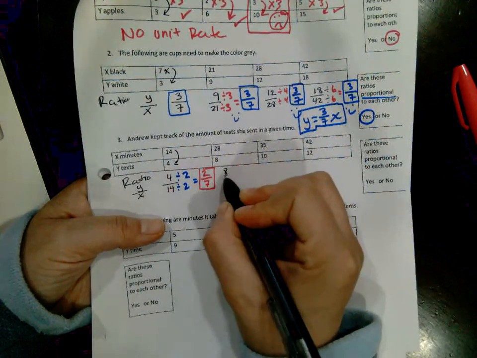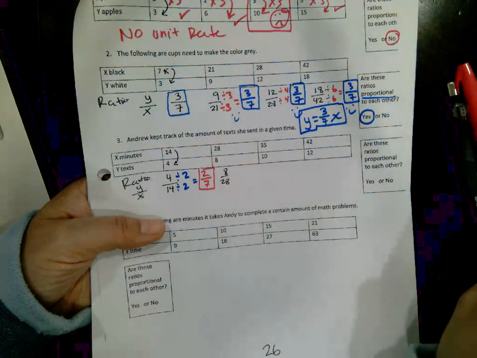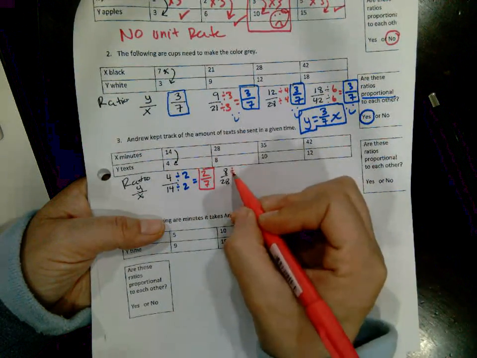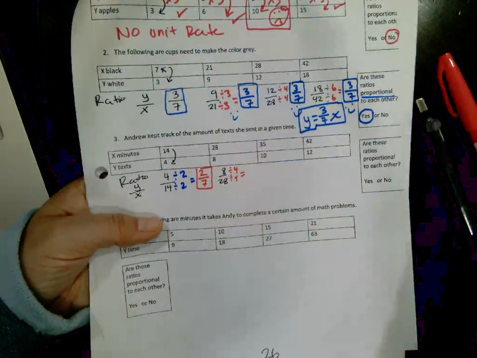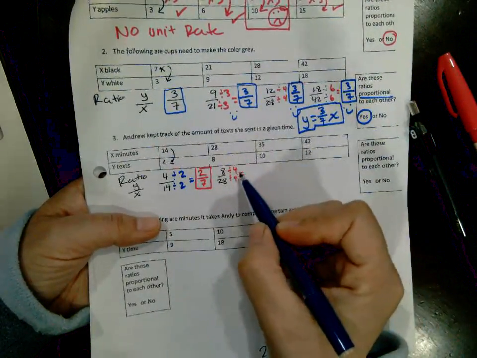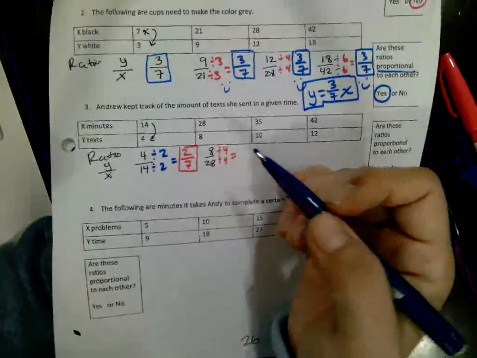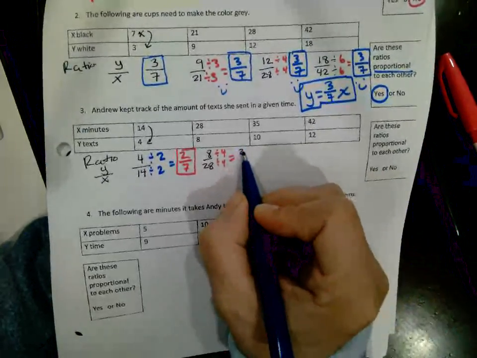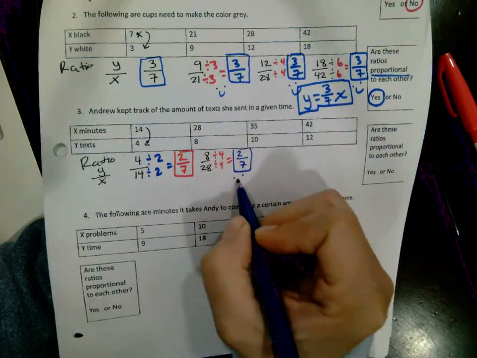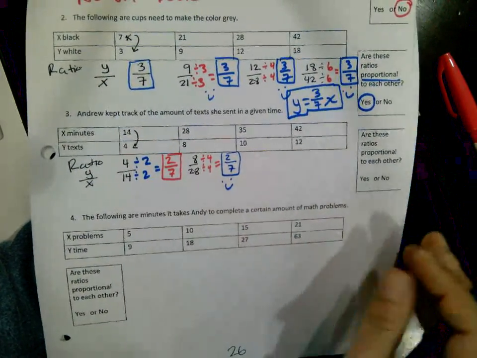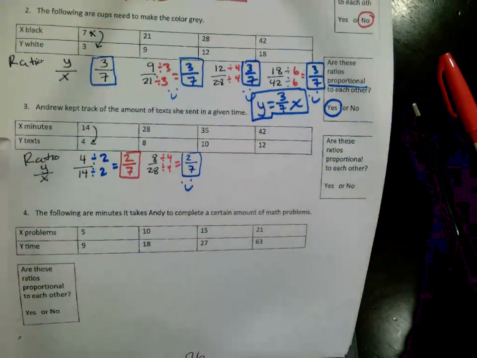All right, 8/28. Let's divide this by 4. What do we get? 8 divided by 4 is 2. 28 divided by 4 is 7. Oh, they match. All right. Awesome, awesome, awesome. Let's do the next one. We can't just assume things.